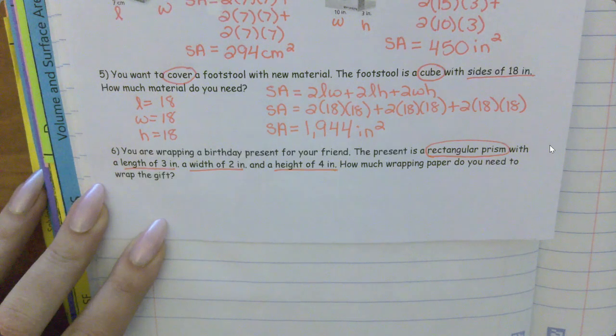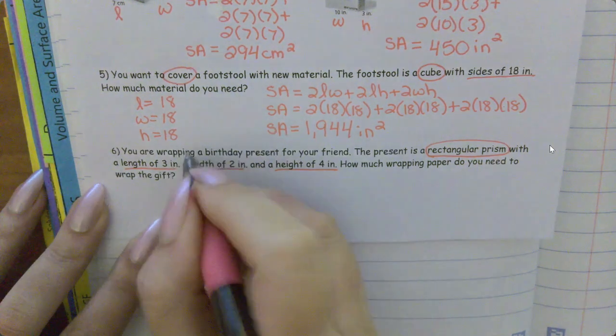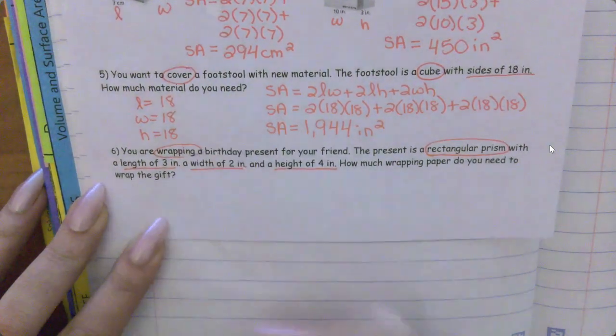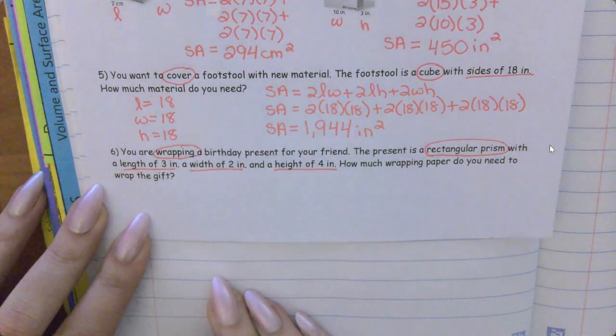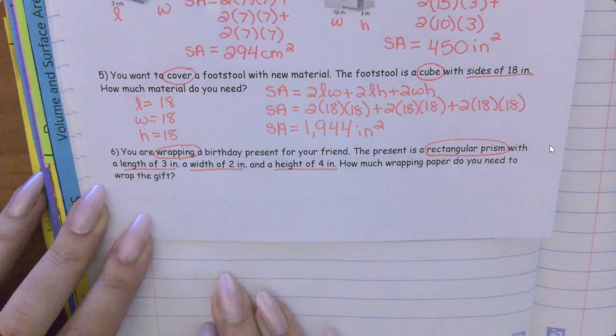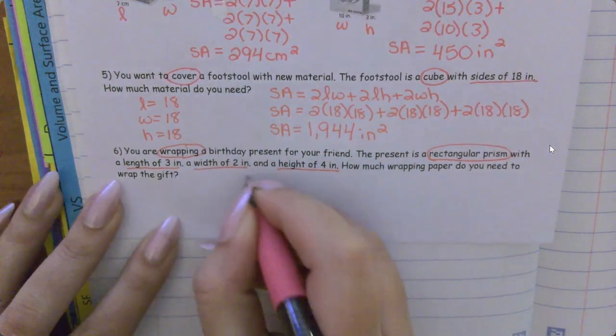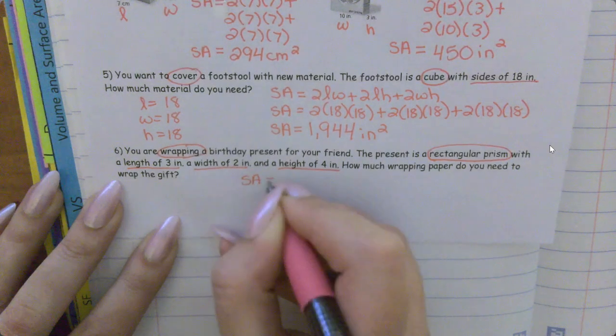How do I know that I am solving for surface area? What word? Wrap. Yeah. If you're wrapping something or using wrapping paper, you are covering the outside of it. So since you're dealing with the outside, that is surface area. So surface area of a rectangular prism is the formula that we're using.